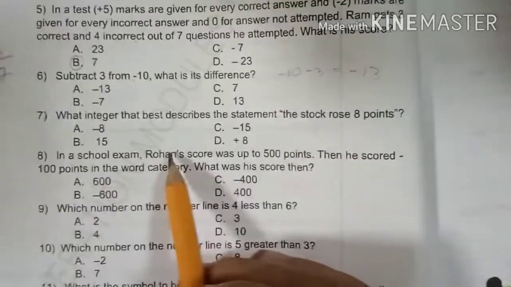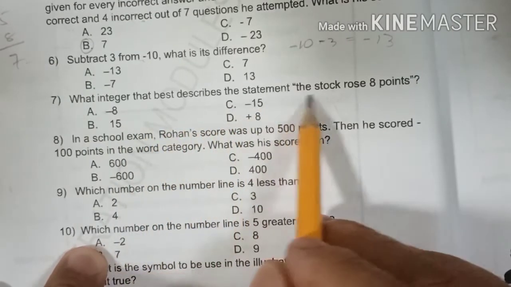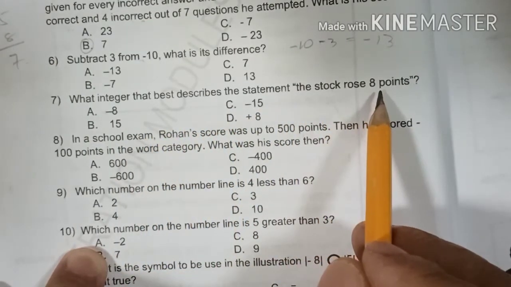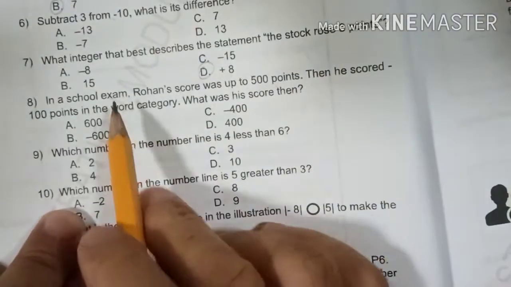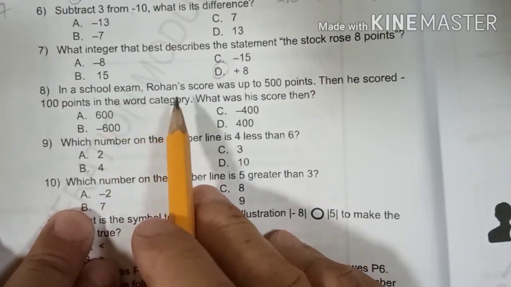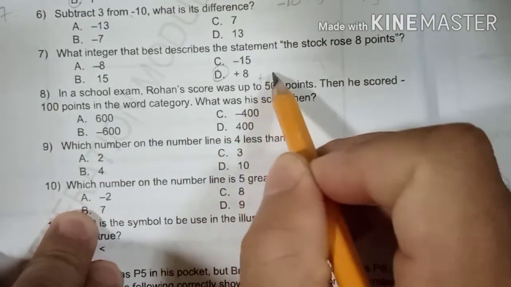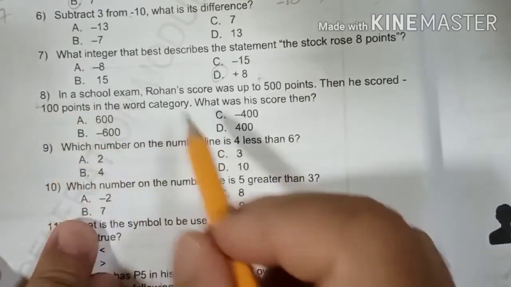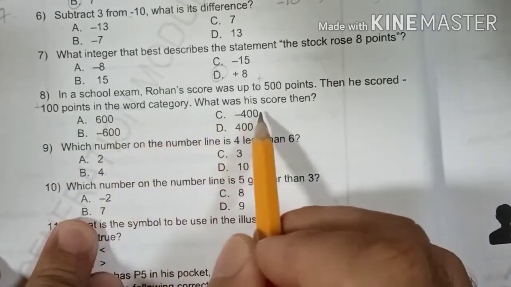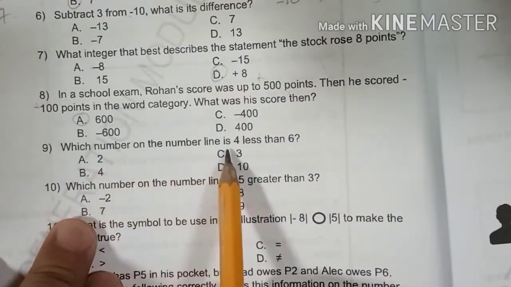Okay, number 7. What integer best describes the statement? The stock rose 8 points. That's positive 8. In a school exam, Rohan's score was up to 500 points. That's positive 500. Then he scored 100 points. That's positive points in the word category. What was his score then? It's 600.